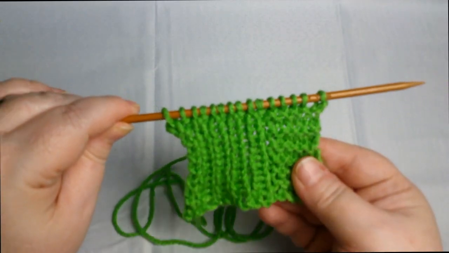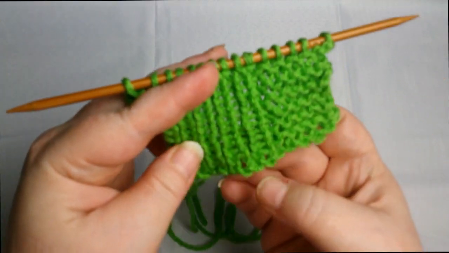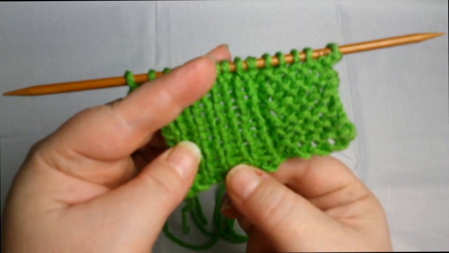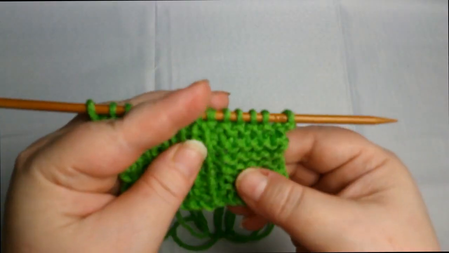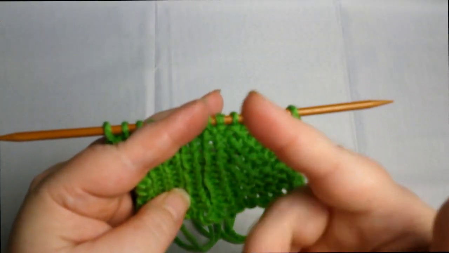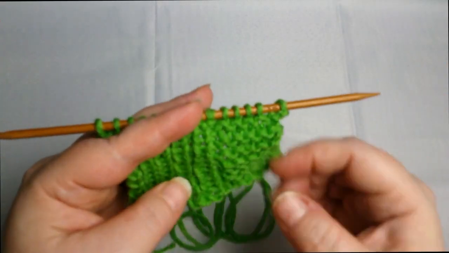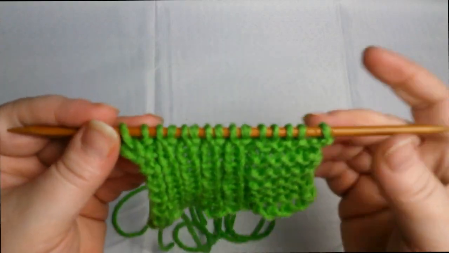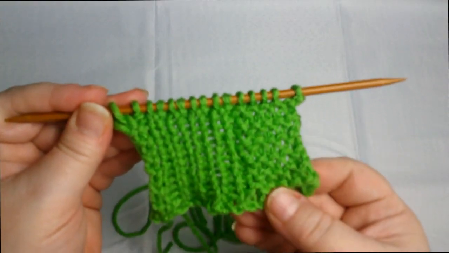And you will sometimes see sweaters that will call for garter on the edge and ribbing in the middle, because this is just really nice and built in. You don't have to go later and pick it up and add it on or sew it on in a regular ribbing. And this just makes a very easy edge to work with.